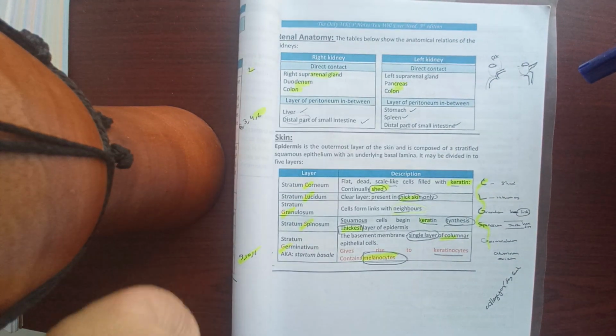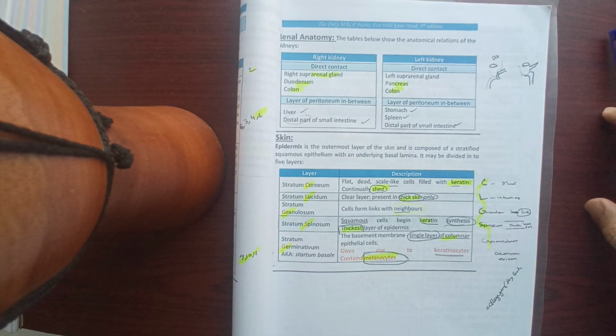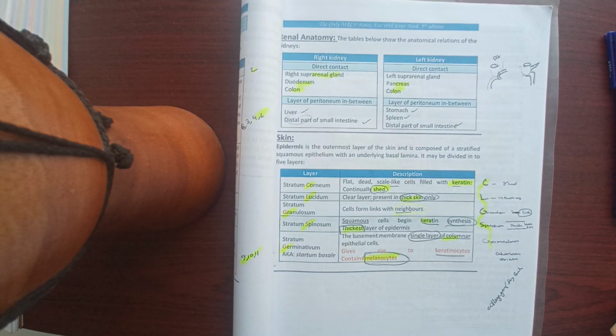Okay. Next is skin, layers of the skin. Epidermis is the outermost layer of the skin and is composed of stratified squamous epithelium with an underlying basal lamina. It may be divided into 5 layers. So the 5 layers, if you remember, are C, L, G, S, G, from the outside to the inside. C, L, G, S, G. You can write it down to remember.